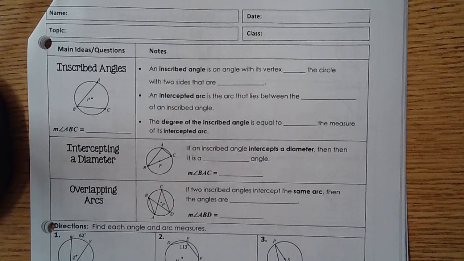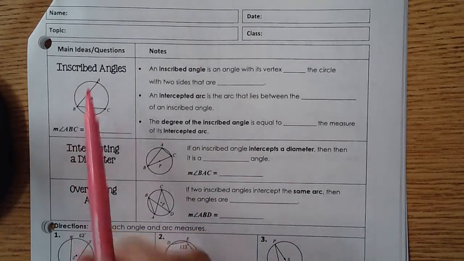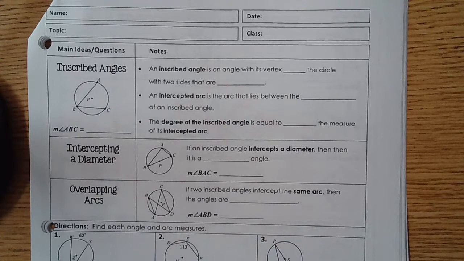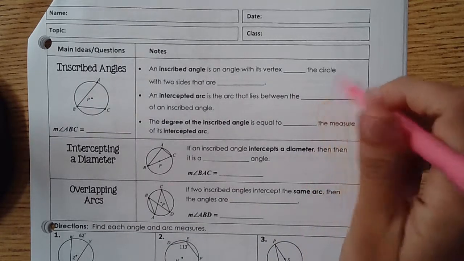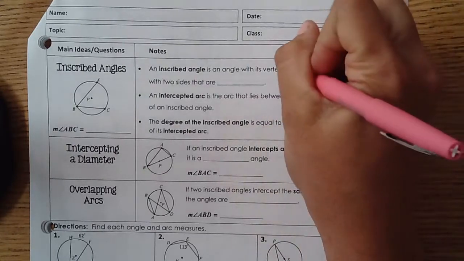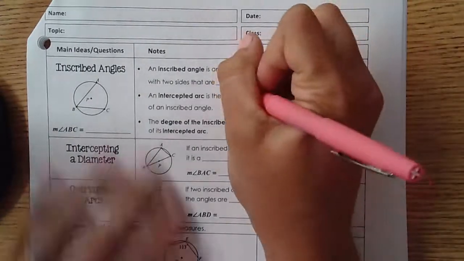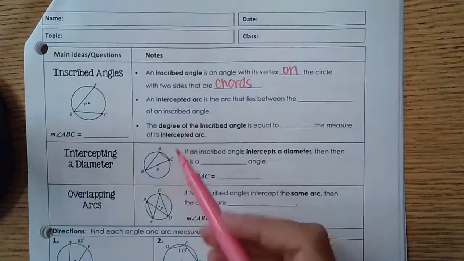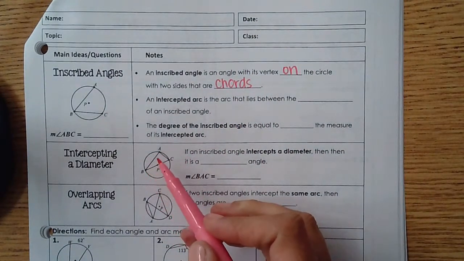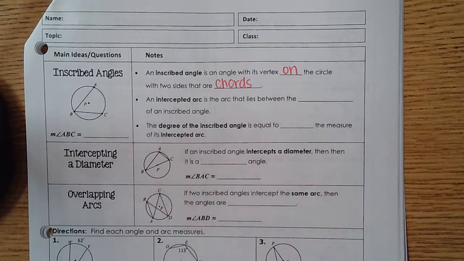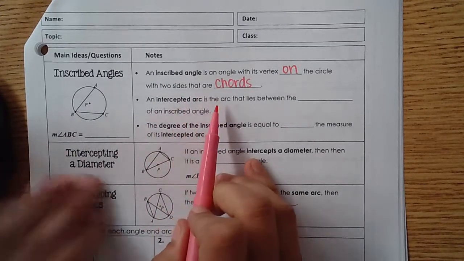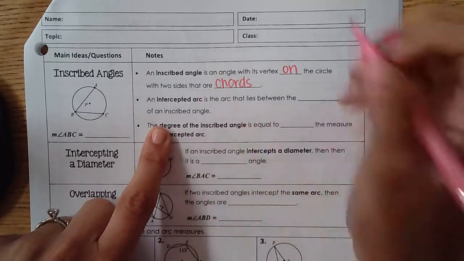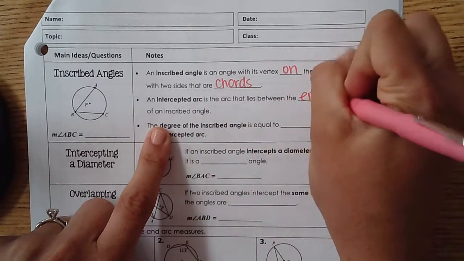So now we're working with another type of angle, and it is inscribed angles. An inscribed angle is an angle with its vertex on the circle and two sides that are chords. So the vertex is on the circle and the two sides are chords. Remember, chords are just cutting through the middle of a circle and the endpoints are on the line of the circle.